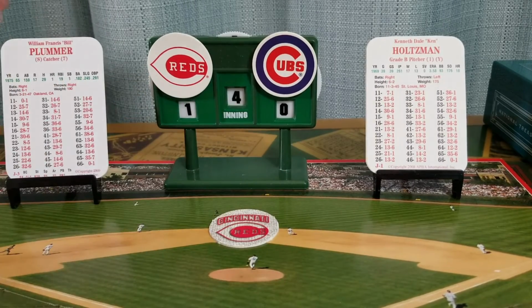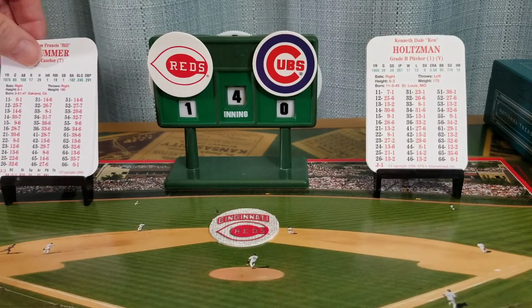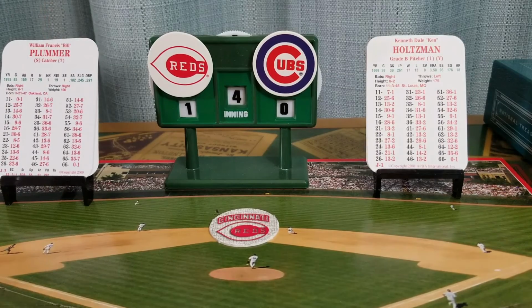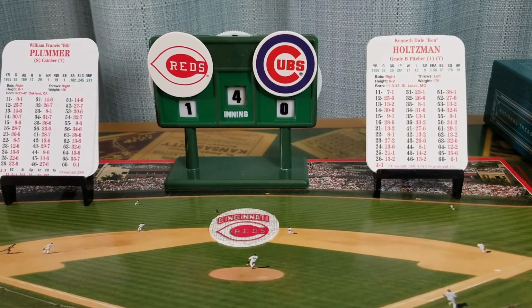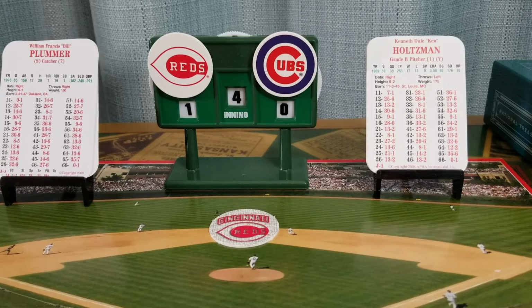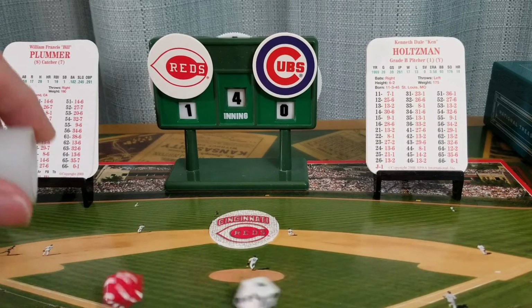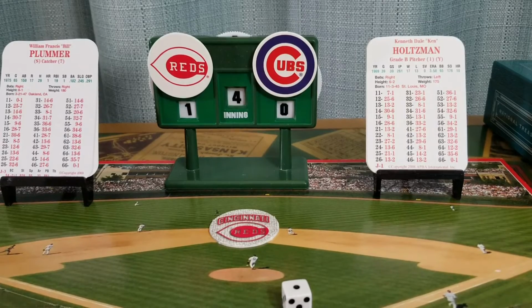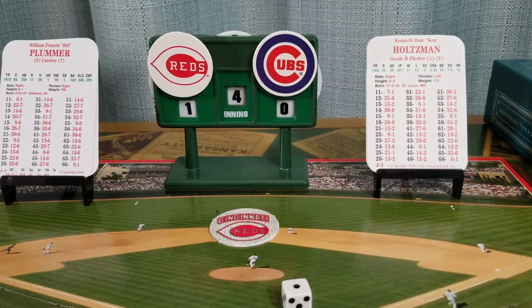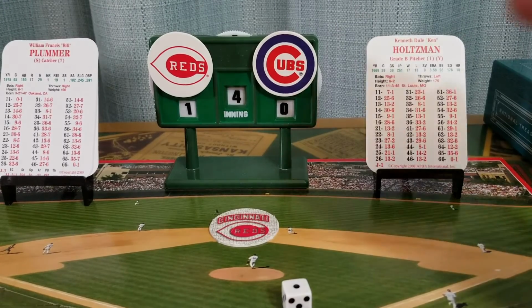Bill Plummer will be pitched to. He's a 182 hitter, so they're going to go ahead and pitch to Plummer rather than walk him and pitch to Billingham, who got a base hit his last time up. Here's the pitch to Plummer. 41's the roll. That's a ground out to Kessinger over to first for the final out. We go to the bottom of the fourth.